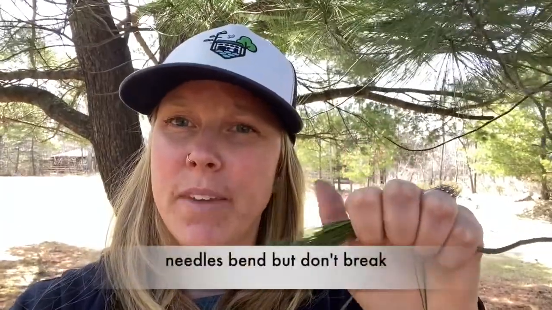So the next clue that we're going to use is what the needles themselves are like. We can see here they're very flexible. They don't bend and break. And they're not sharp. If I poke them into my hand, it doesn't hurt. So those clues tell me that this is a white pine, an eastern white pine. So it has bundles, usually in groups of 5, but not always. I remember that there are 5 letters in the word white, and so 5 needles in a white pine. And the needles are very bendy and flexible, and they don't break when I bend them. So that's how I know that this is a white pine.